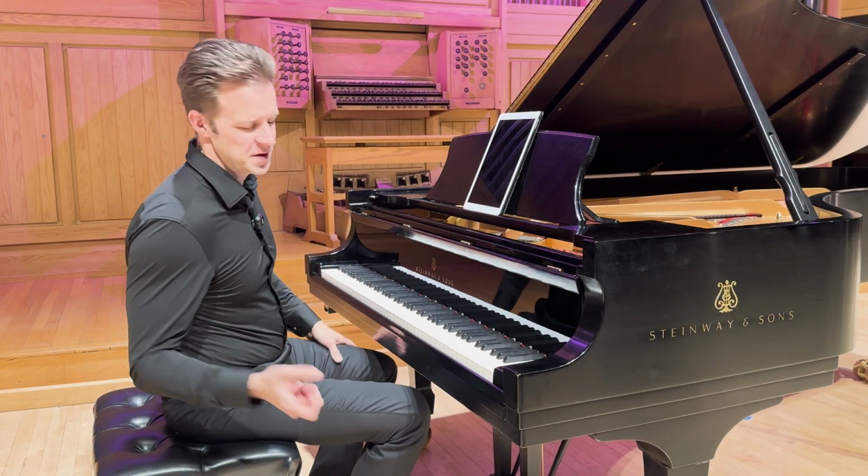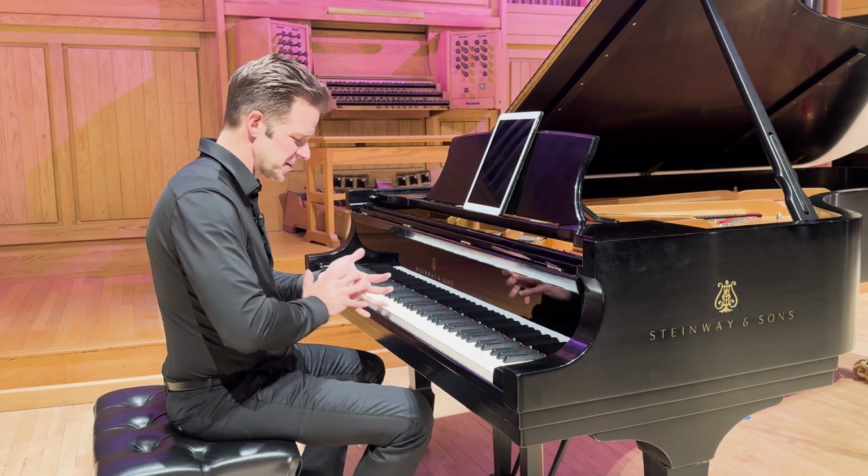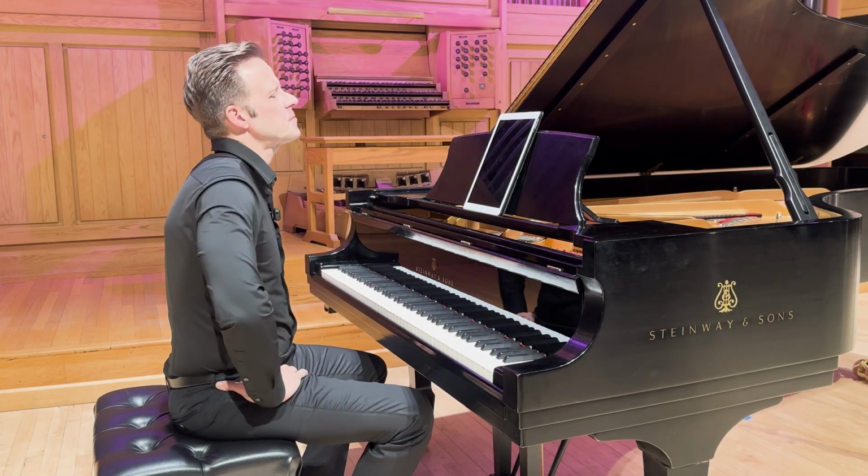We really only want to use the fingers when we absolutely have to, and a lot of fast passage work can be done, or at least supported and helped, by the entire hand getting behind it.